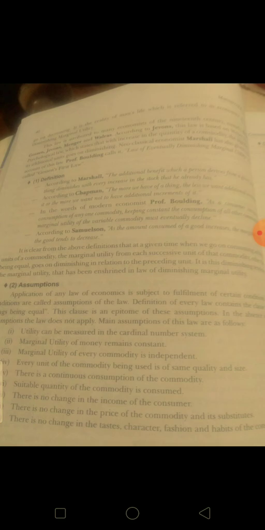If you are set to buy, say, fountain pens at any given time, then as the number of pens with you goes on increasing, the marginal utility from each successive pen will go on decreasing. It is the reality of man's life which is referred to in economics as the law of diminishing marginal utility.